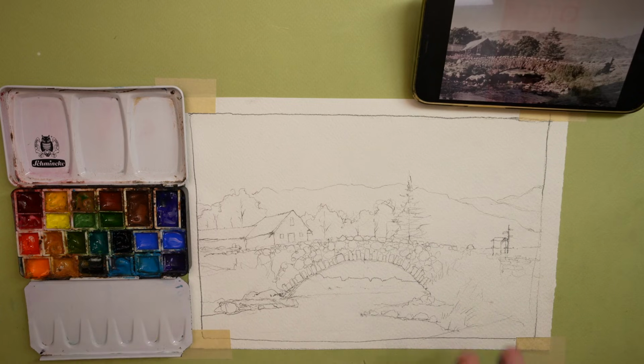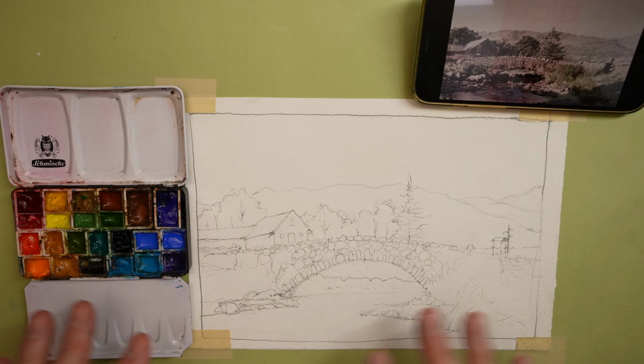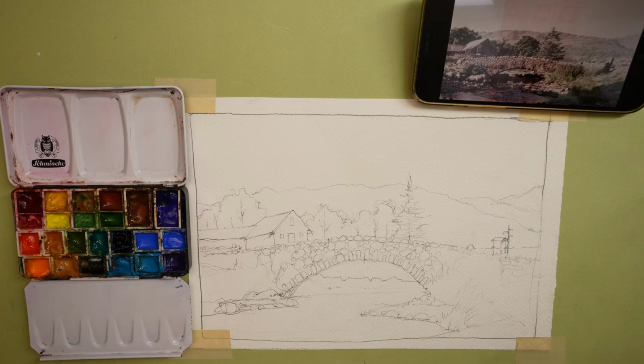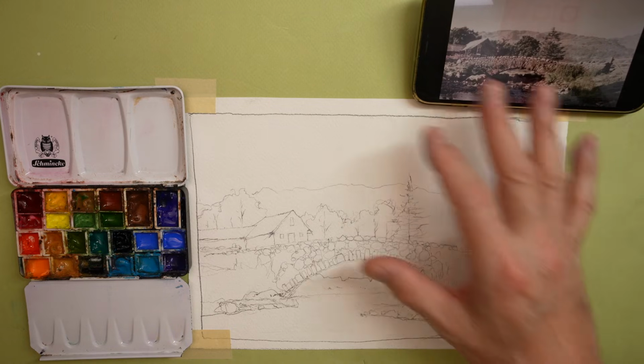Again, we're not going to set out here to create a masterpiece of a painting or anything like that. We're just here having fun. We're pretending we're out in the outdoors, maybe sitting in a chair with an easel or our sketchbook in our lap, painting this scene as we're out there in the beautiful landscape.